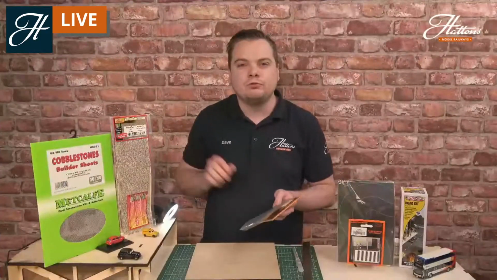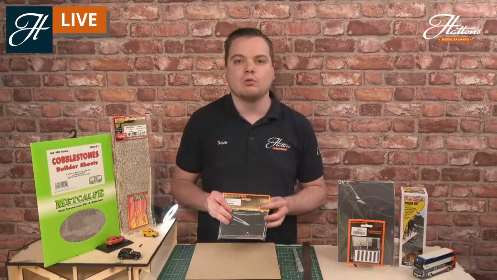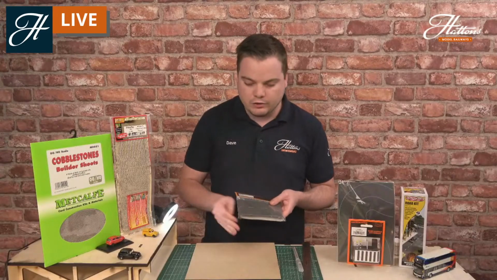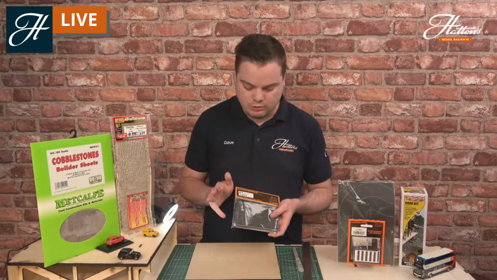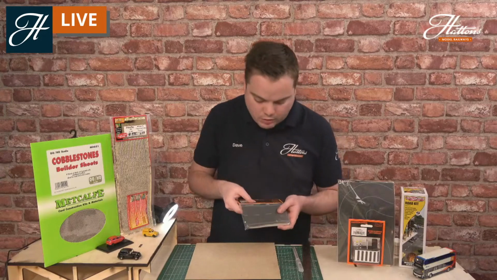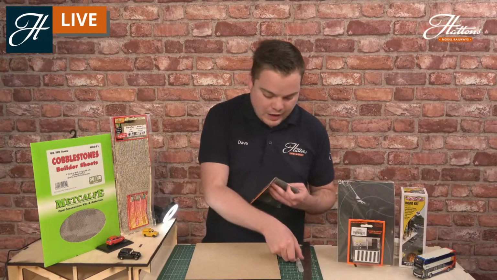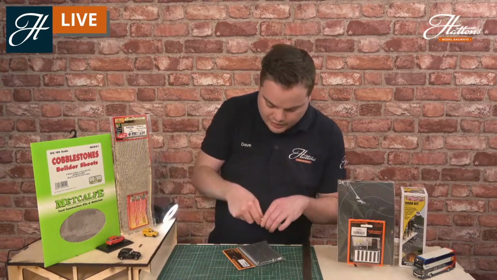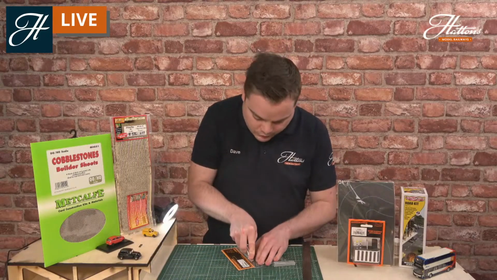This is a really easy way to add a road to your layout. It's self-adhesive, sticky backed, so you can just lay this straight on to your layout. They do come in straight pieces, but you can get the curves for them to go on too. Let's get it opened up, and then I'll show you just how easy it is to add this on.